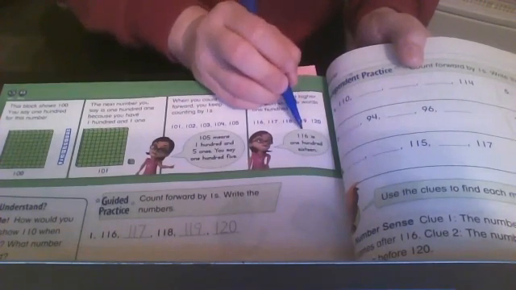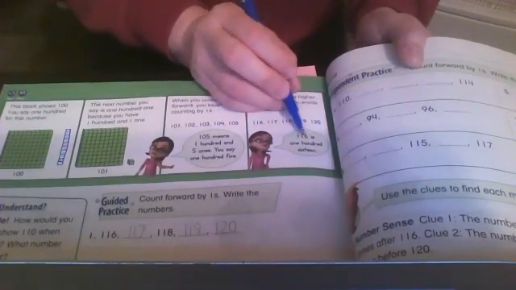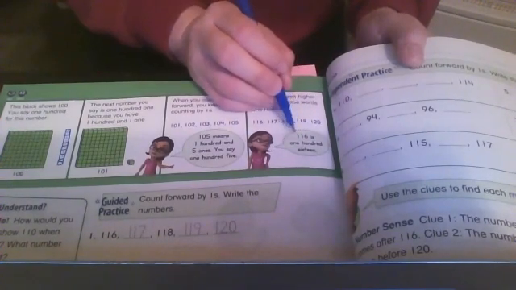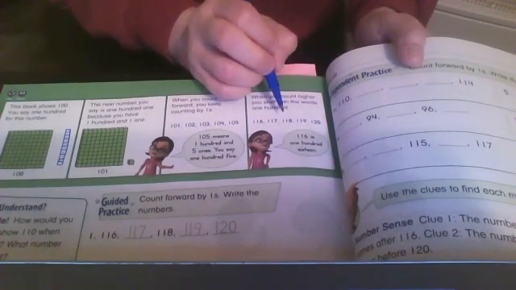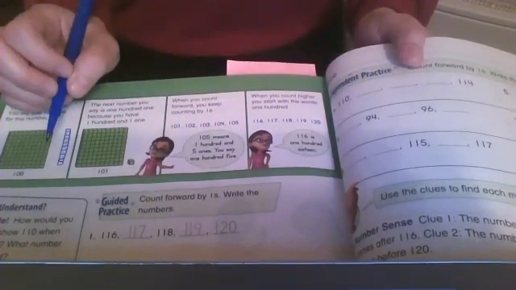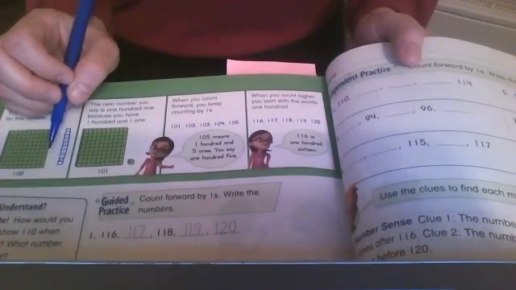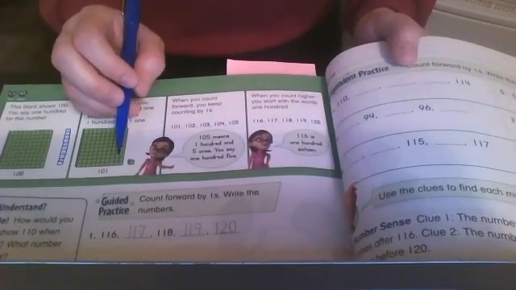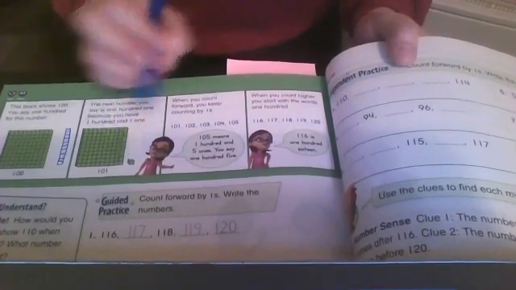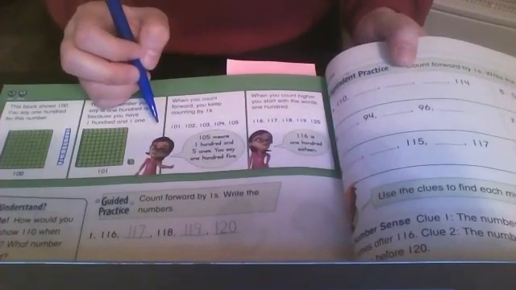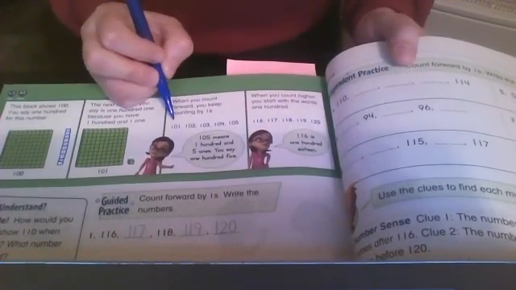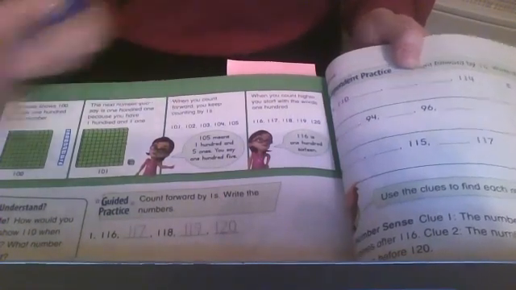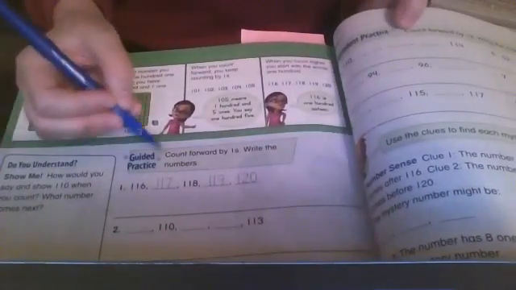And Marta says 116 is one hundred sixteen. So she shows us both with the number and then with the words and how to say it. Notice they leave out the word and, right? Because when we say and, which you will learn later, that refers to a decimal point. We don't have any decimal points in any of the numbers that we're using. So notice they don't say one hundred and one, they just say one hundred one. Okay? All right, let's look at the guided practice.